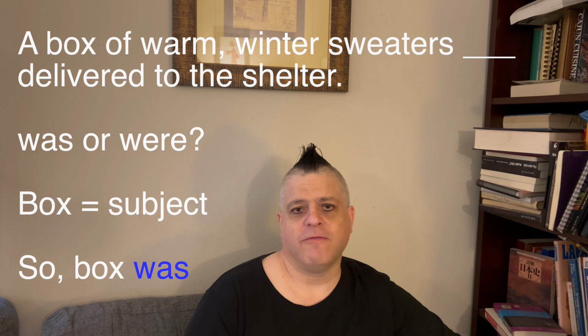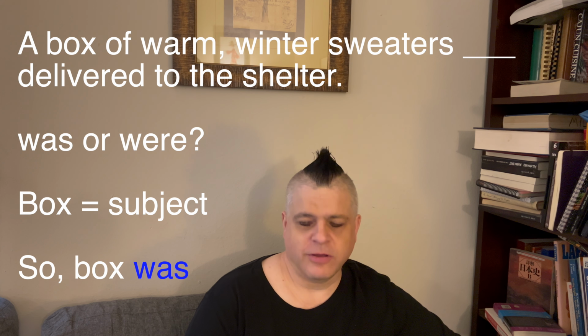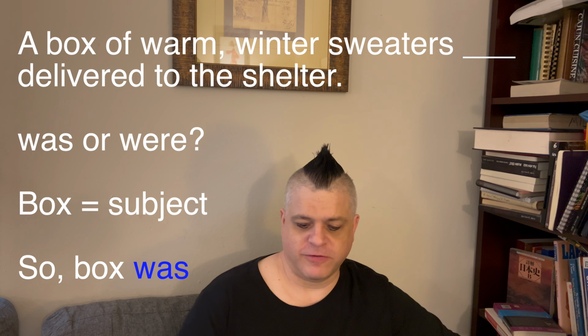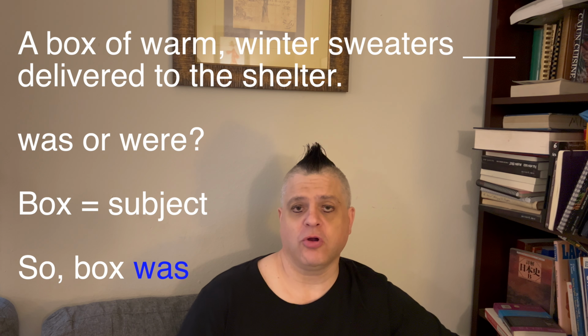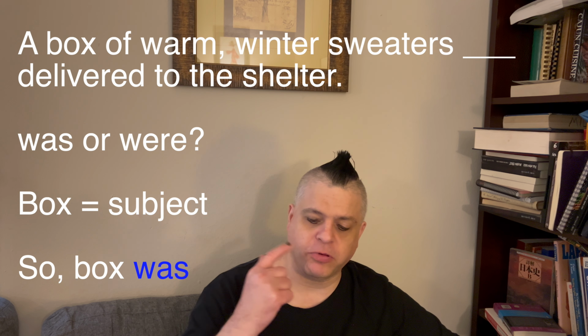Here's another example. A box of warm winter clothing, blank, delivered to the shelter. Okay. Box is singular, it's a noun. Sweaters is plural, it's a noun. Which one is the subject of the sentence? It's tempting to see sweaters and say, oh, sweaters, okay, plural.